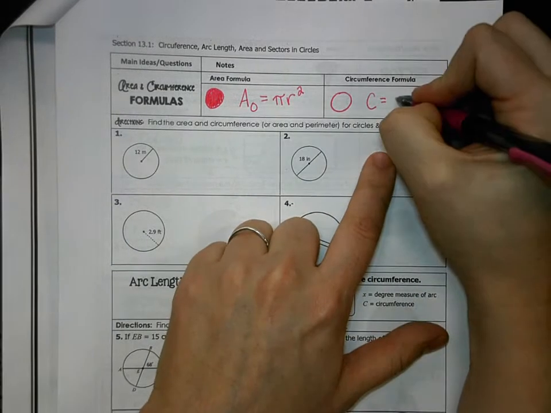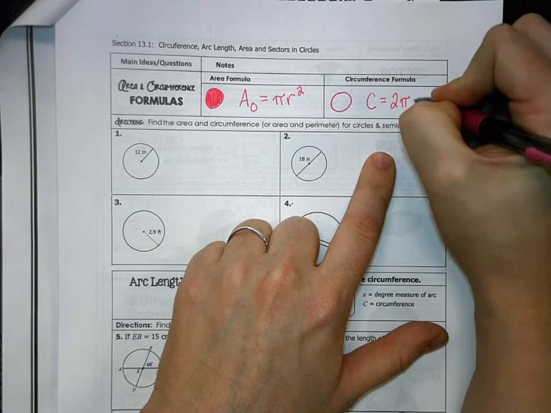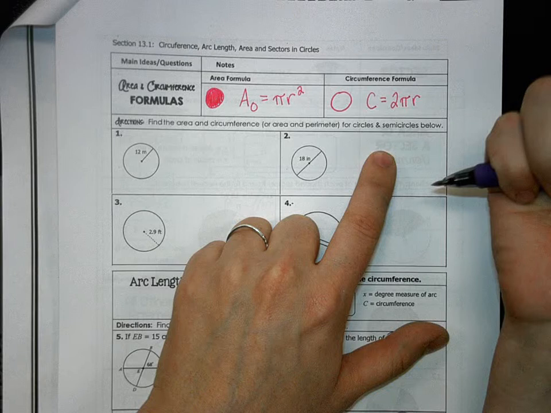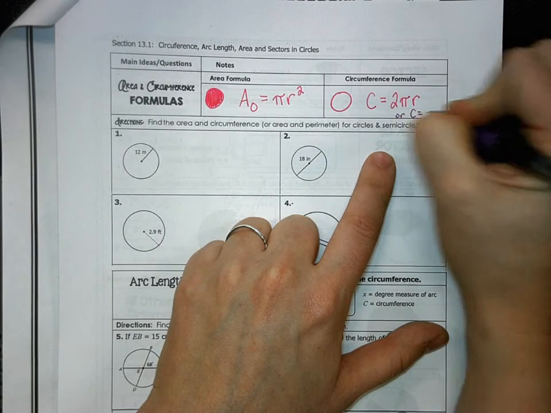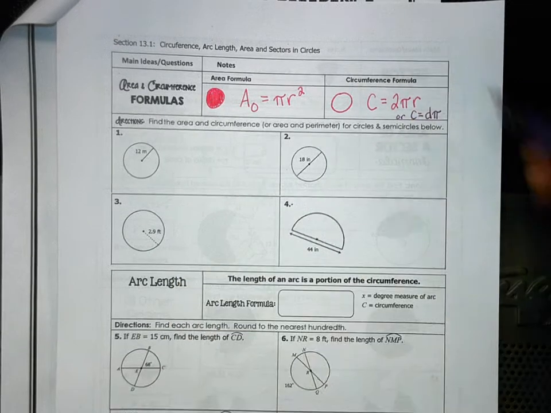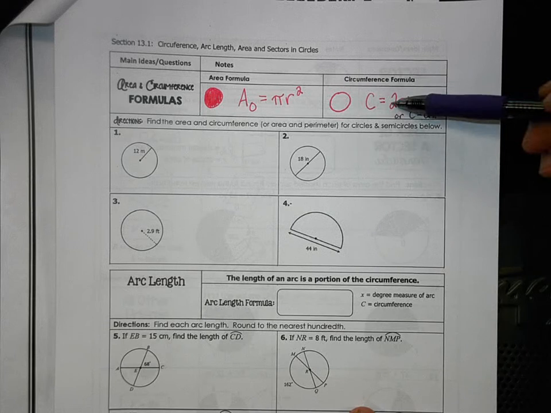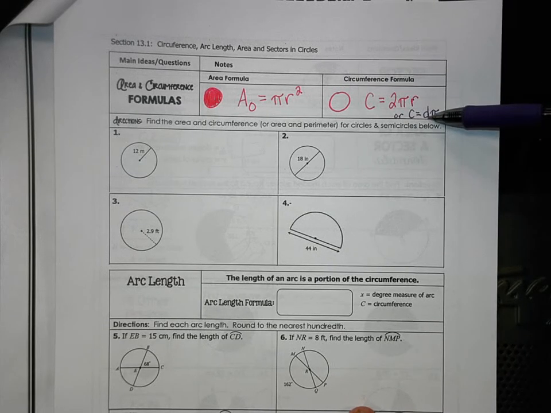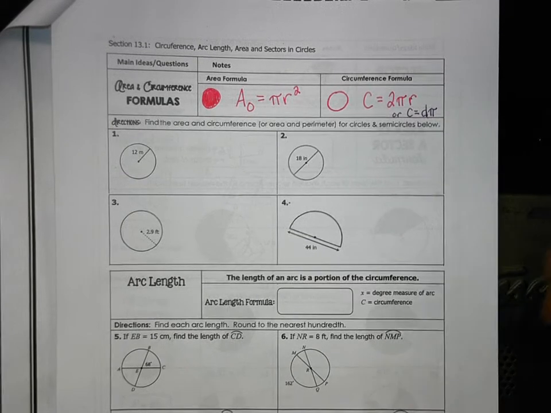We most often use 2 times pi times the radius, but you could also say the circumference equals the diameter times pi. The reason for that is because the diameter is equal to twice the size of the radius, so 2r is really equal to d, which is the diameter. Either formula here is fine.